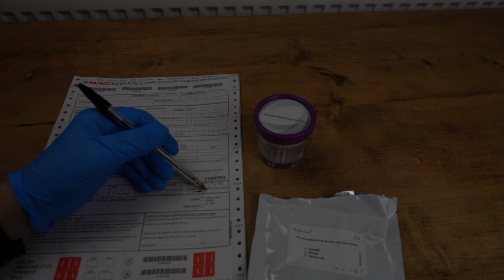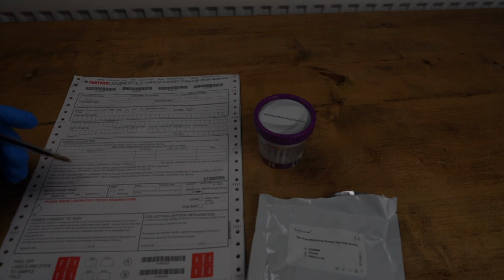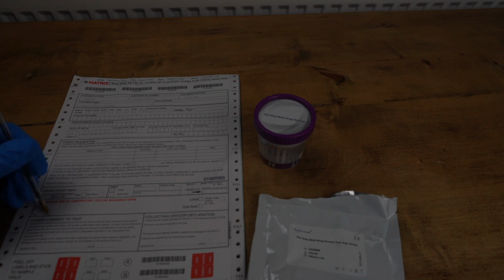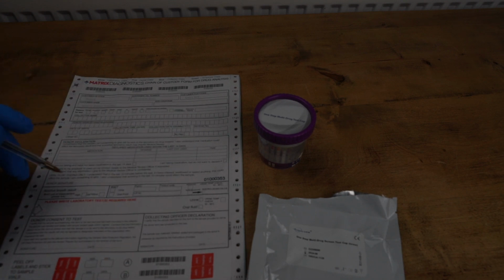And you'll need to put in the little box here what it's non-negative for, so it could be COC, THC and so on. Underneath that, you're now going to need to tell the laboratory what you want them to test for. So please write laboratory test required here. This is where you tell them that you want them to do a screen for THC, COC, or whatever the person has failed the first line test for.